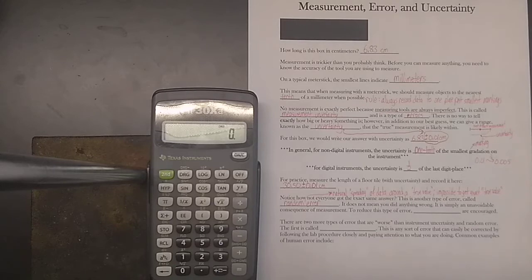Random error is the idea that even if the same person measures the same thing the same way, they'll never get the exact same answer. There's going to be a spreading of data due to little factors that you cannot control. Things that are physically not within your control. You didn't do anything wrong. It's an unavoidable consequence of measurement. It will always be there.